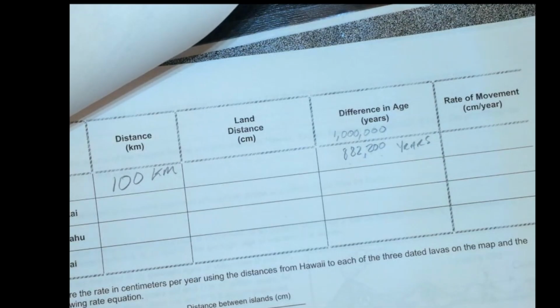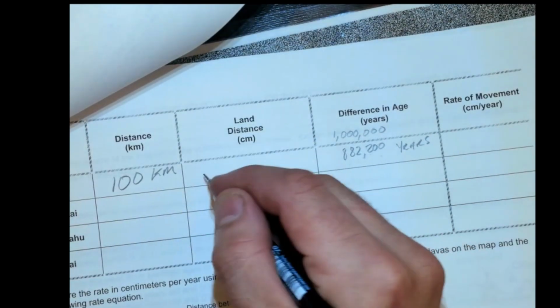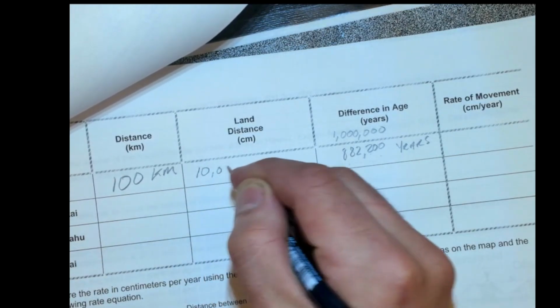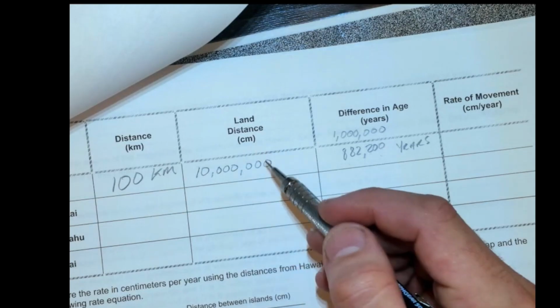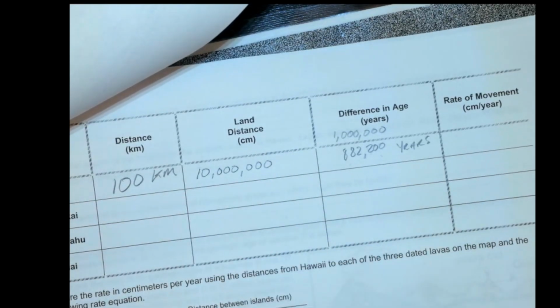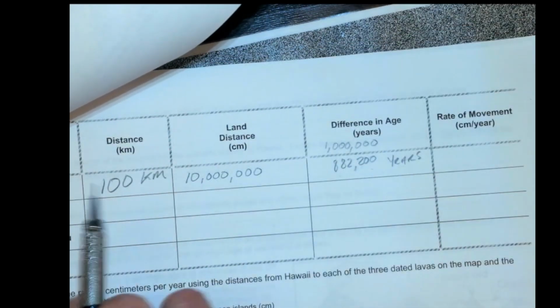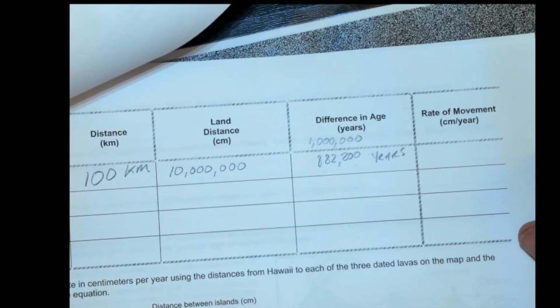So 100 multiplied by 100,000 gives me 10 million. So there are 10 million centimeters in the actual distance between those 2 islands. It's a lot of centimeters, but it's 100 kilometers' worth.